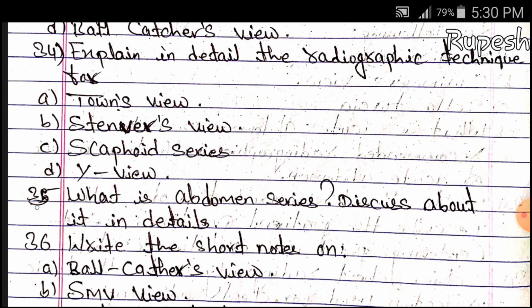Question number 35. What is abdomen series? Discuss it in detail.